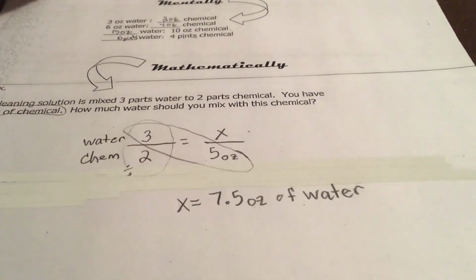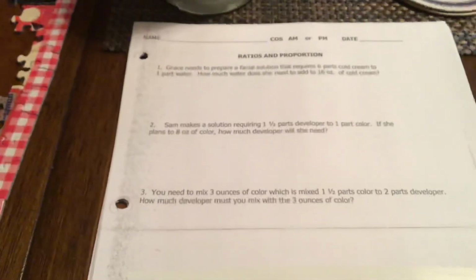On your next page, there are 3 more problems there. I would like you guys to try those 3 problems.